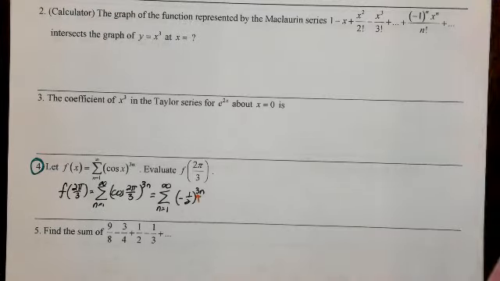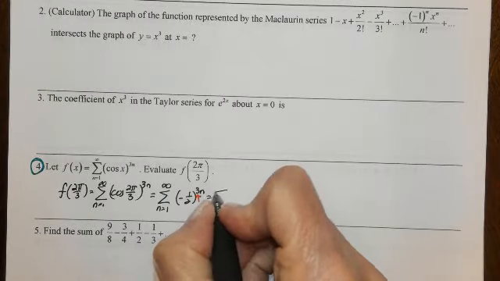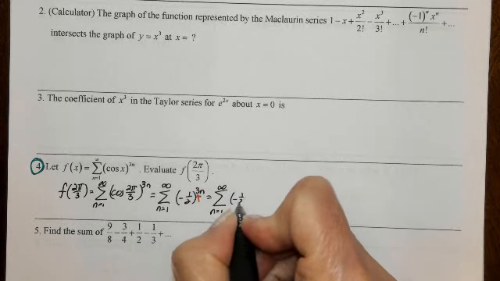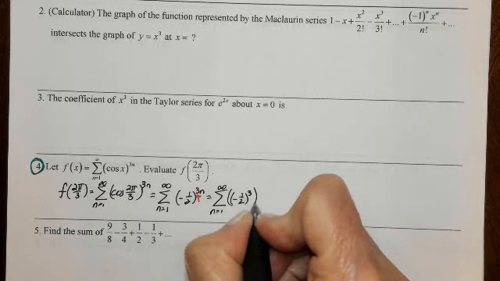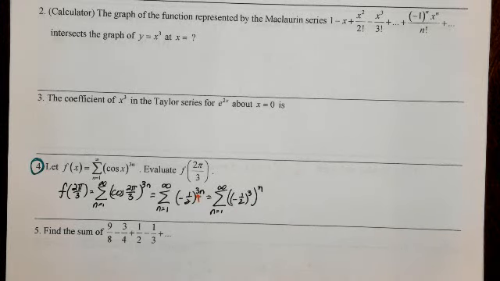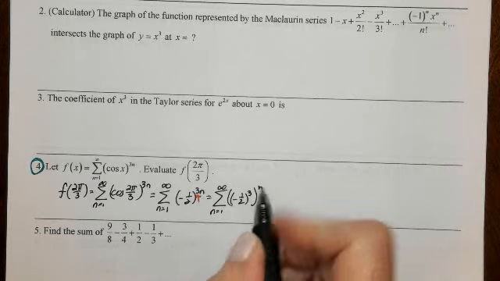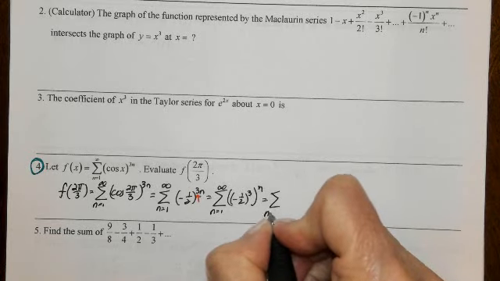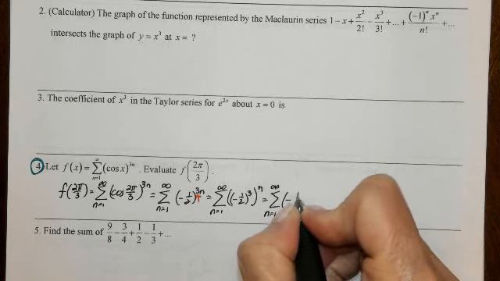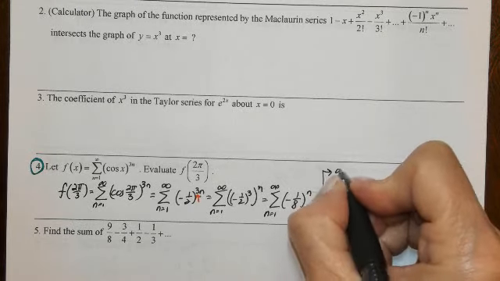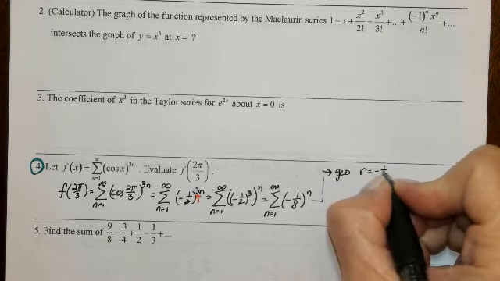So let's change this. This would be negative 1/2 cubed to the n, right? When you have a power to a power, you multiply the powers. So this is negative 1/8 to the n. So r is not negative 1/2, r is negative 1/8. So geometric, r is negative 1/8.